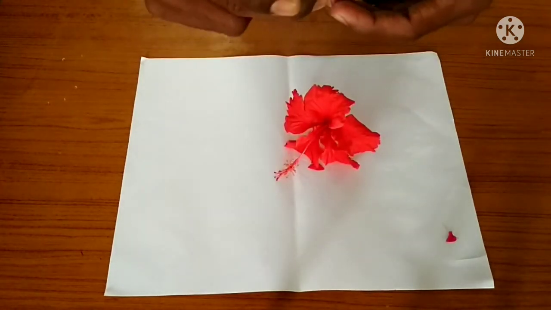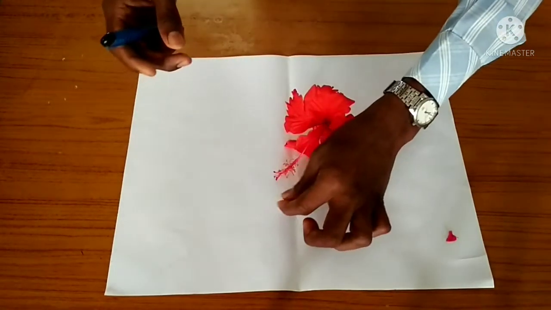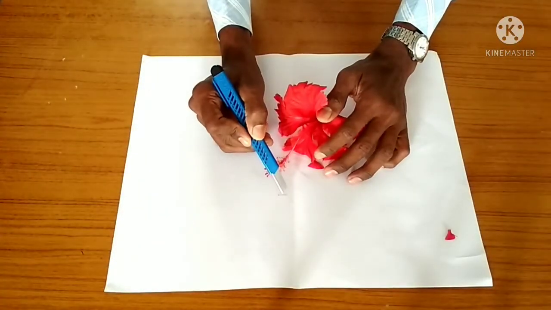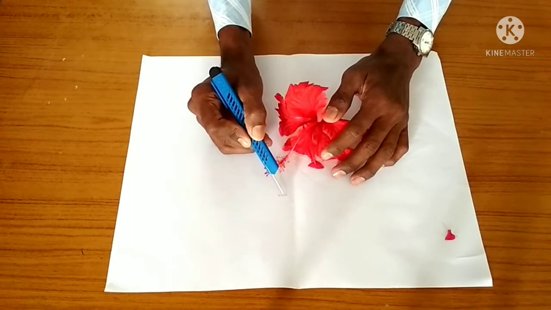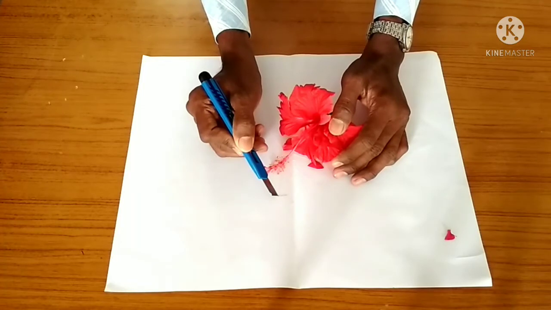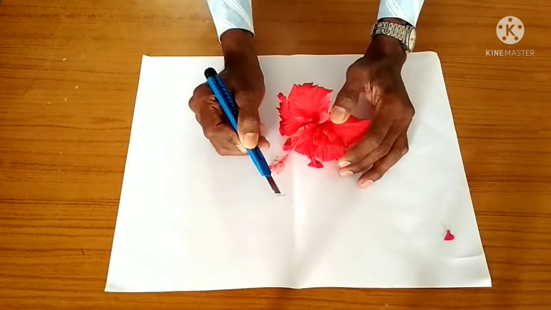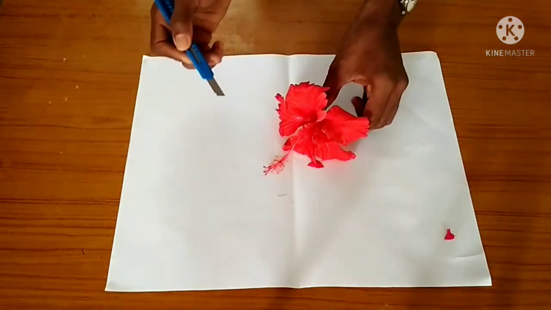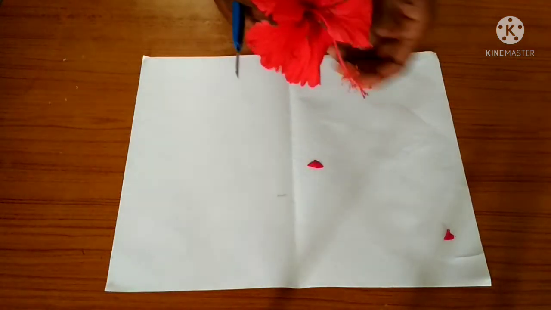This we call as filament. This upper part we call as anther, and this is the filament. Dear children, you should know the parts of a flower.